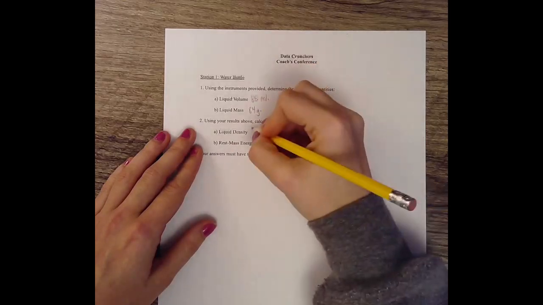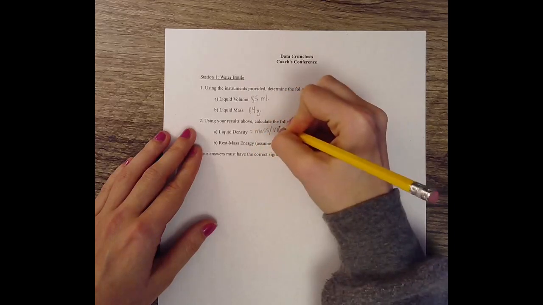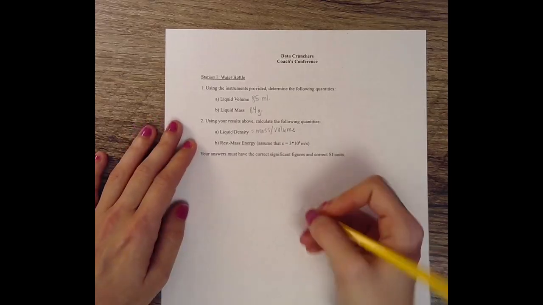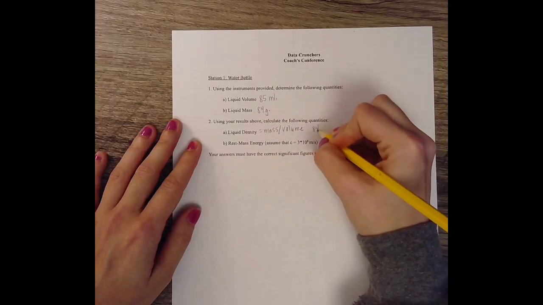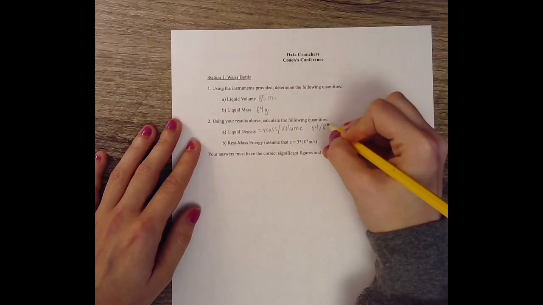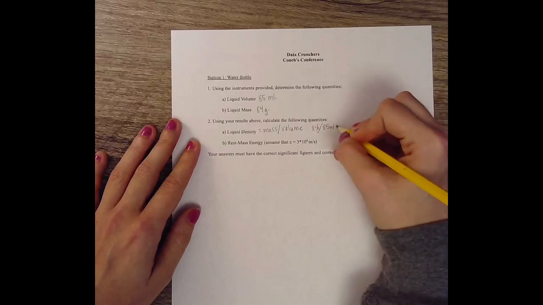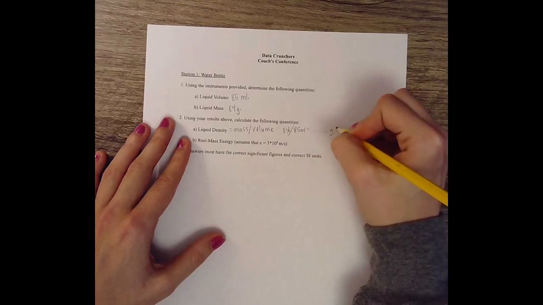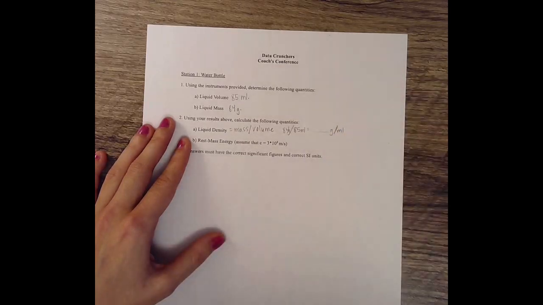Alright, liquid density, you're going to want to remember density equals mass divided by volume. And we'll go ahead and do that first. Okay, your mass is 84 grams divided by 85 milliliters. Now keep that there because your answer needs to have those as well. It will be written as your number in grams per milliliter, weight per each milliliter in the container.